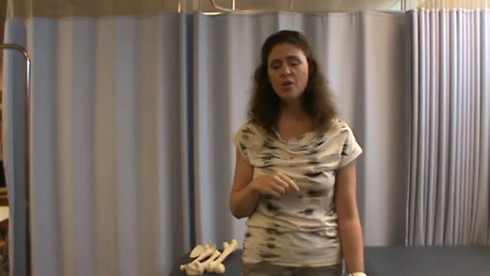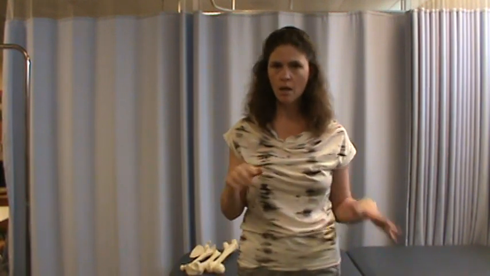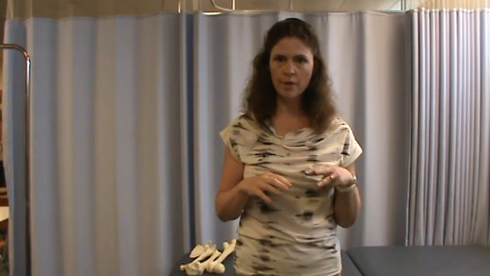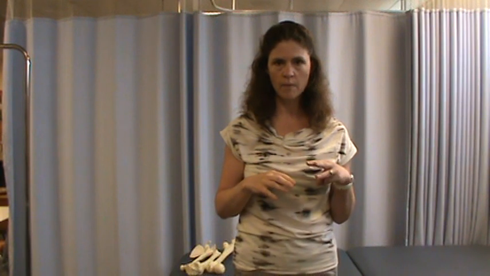Now I'm going to talk about the movements that we typically put in each of those planes. And there's really just three different types of movements that we talk about.